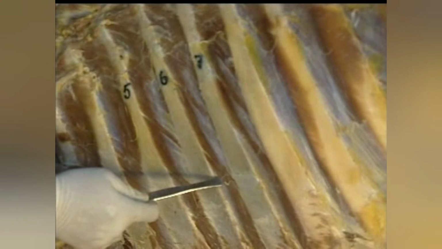Intercostal muscle. The space between 2 ribs is the intercostal space and is filled up by intercostal muscles. They are external and internal intercostal muscles. Now you are able to see the 6th intercostal space between the posterior border of the 6th rib and anterior border of 7th rib. This muscle is the external intercostal muscle whose fibers are running downward and backward.